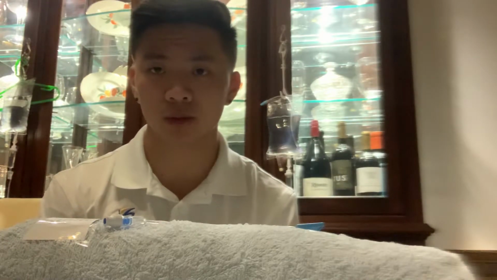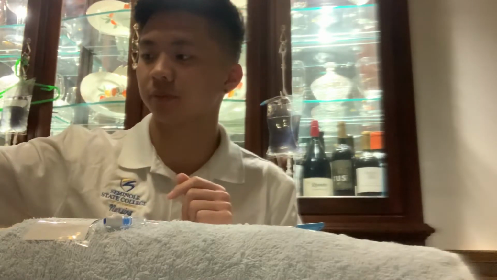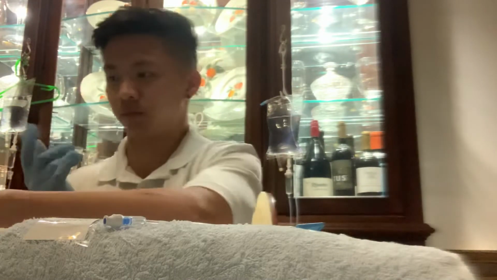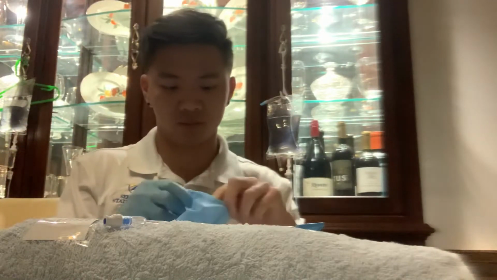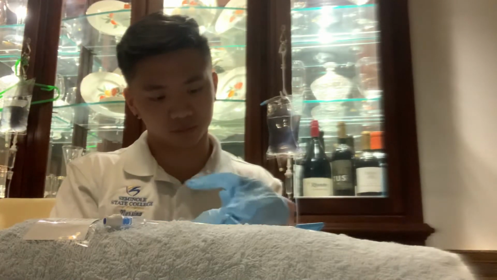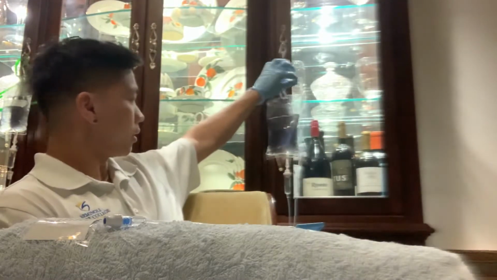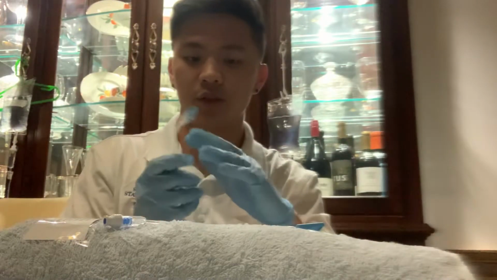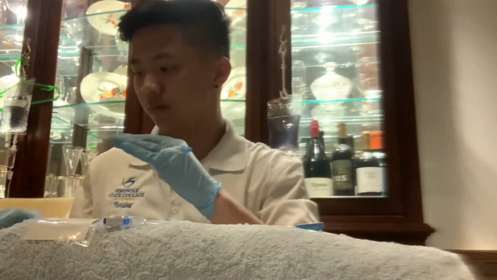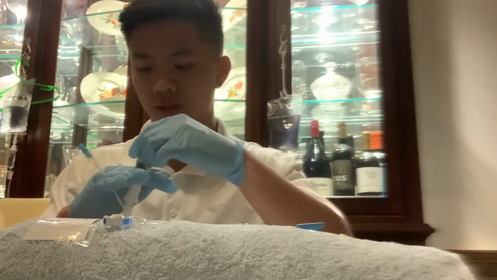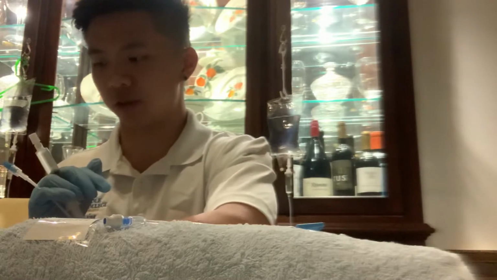After there's no more air bubbles, I'm going to go ahead and perform proper hand hygiene. I'm gonna go ahead and put on my gloves. And I'm gonna make sure I have my end of the tubing, saline flush, and the alcohol pad.